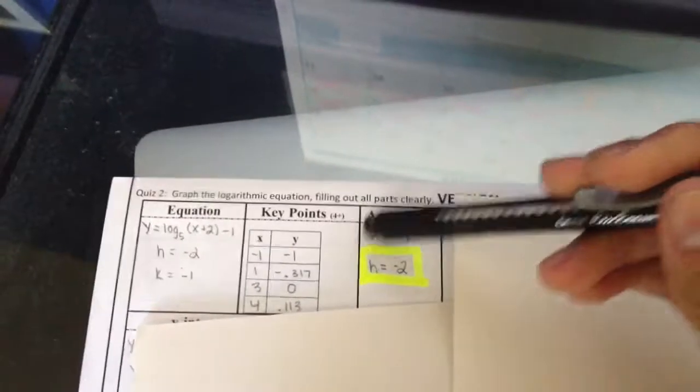For the asymptote, it's always going to be x equals h, so it's going to be a vertical line on your graph. So our h is -2, so our asymptote is going to be x equals -2.